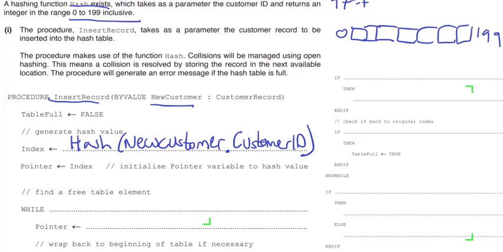So that'll give us a hash value for this customer ID. We need to put the record first, and then we need to say the field in the record. We then put whatever value this is and place it into the pointer. So let's imagine it gives us the number, I don't know, 70. Index is going to become 70. Pointer is going to become 70.